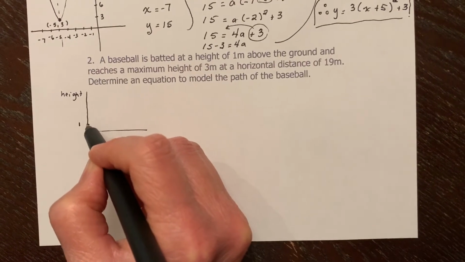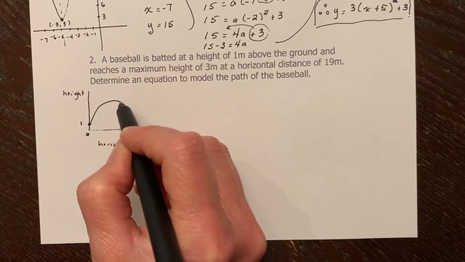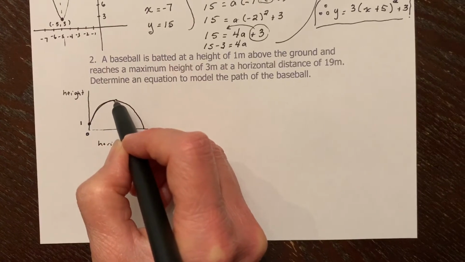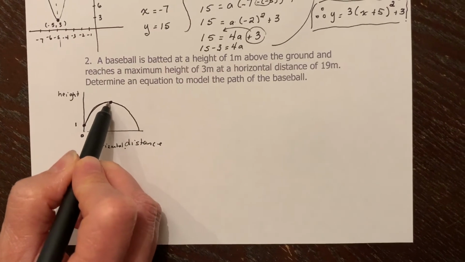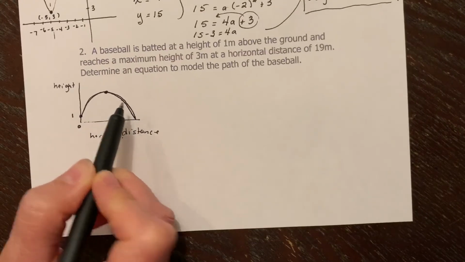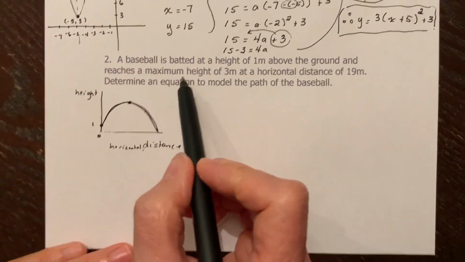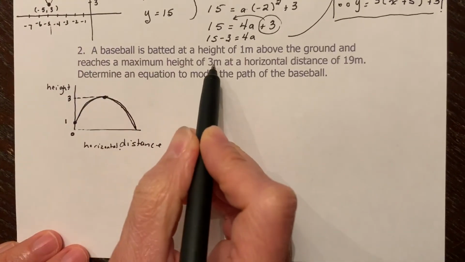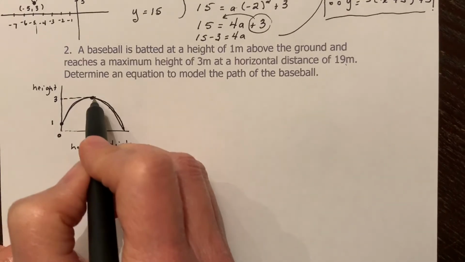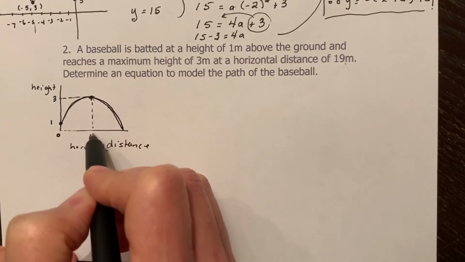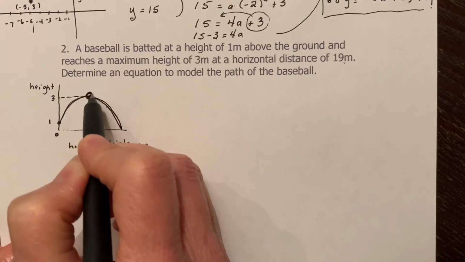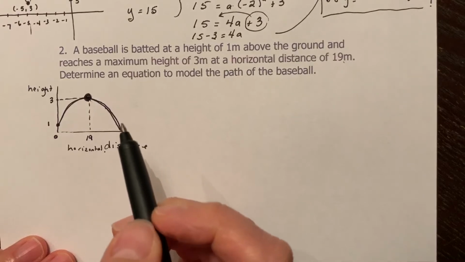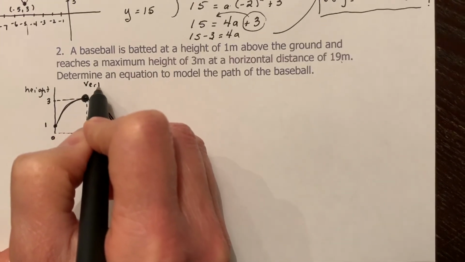Now the path of a ball is usually in the shape of a parabola. At some point it's hit, goes up, hits a maximum, and then gravity forces it to come back down again. Okay? So now it tells me the maximum height. So the maximum height is right here. It's at 3 meters. How far is it from the player? It's right here at 19 meters. And what is this? This is the maximum, which is the vertex. Okay, so here's my vertex.